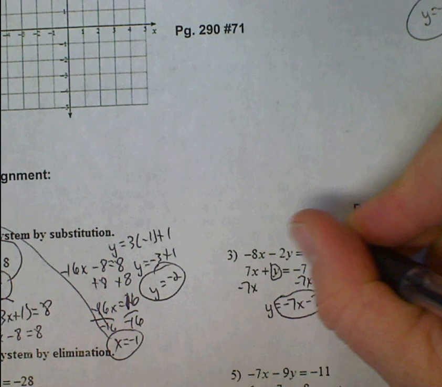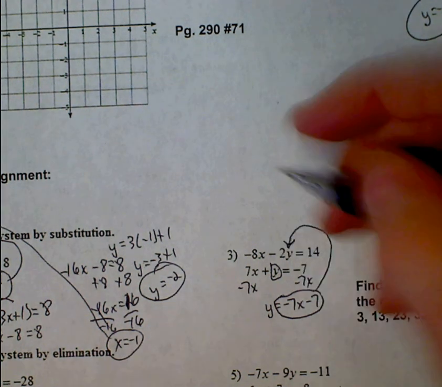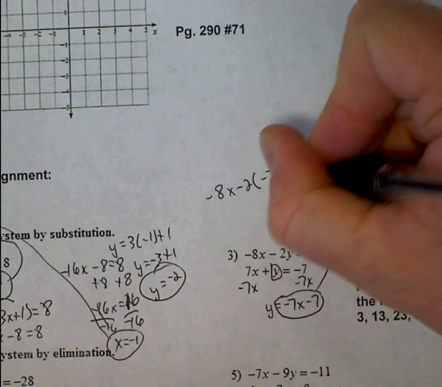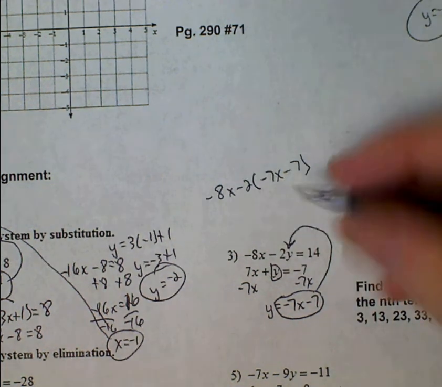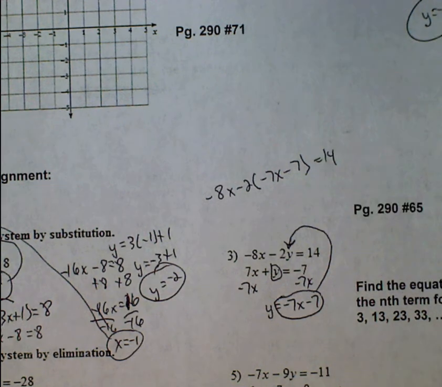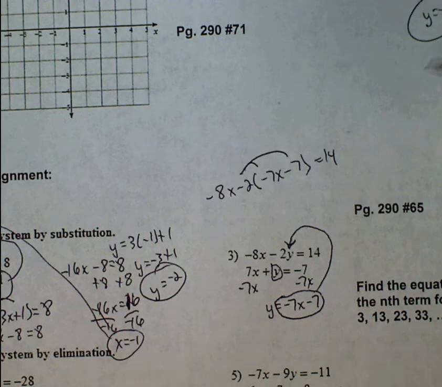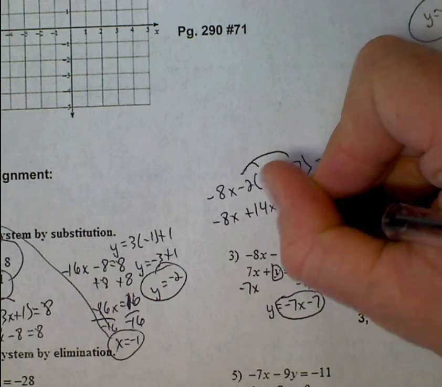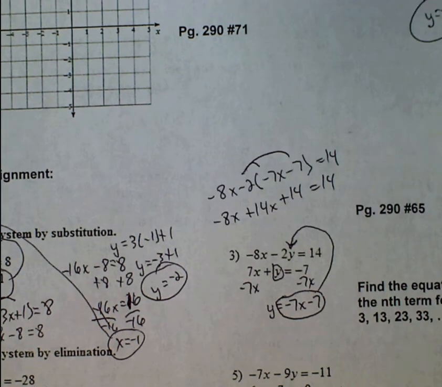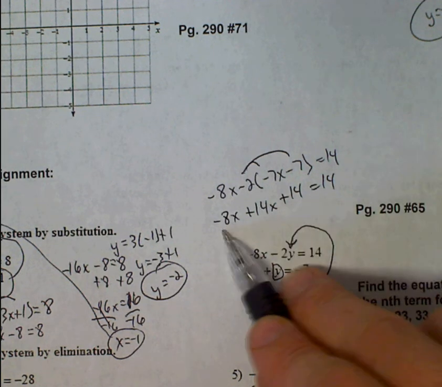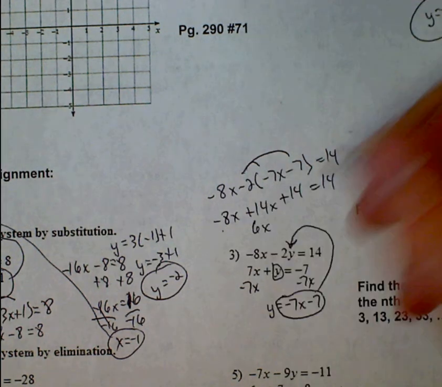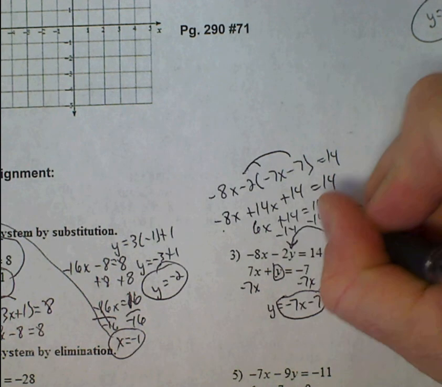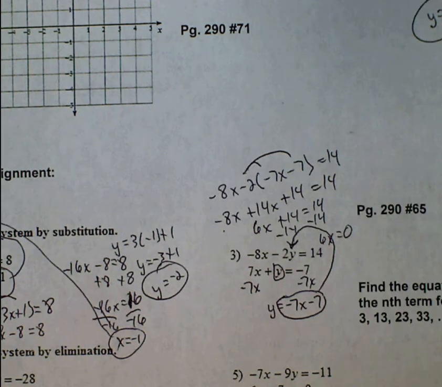I'm going to substitute in for the y. Negative 8x minus 2 times negative 7x minus 7 equals 14. Distribute the negative 2. It gives me negative 8x plus 14x plus 14 equals 14. Negative 8x plus 14x is 6x plus 14 equals 14. Minus 14, 6x equals 0.